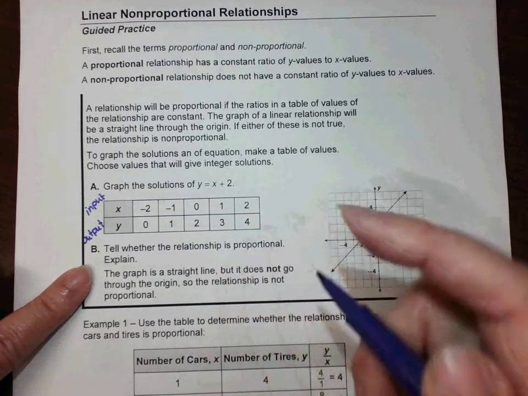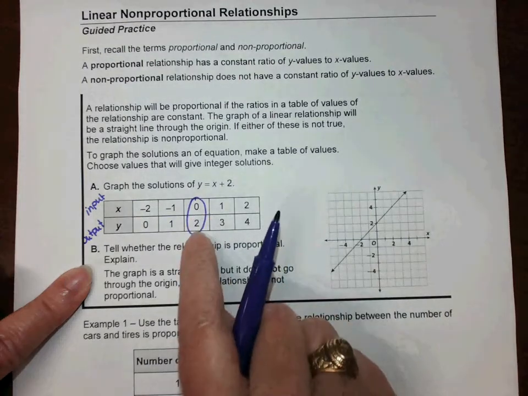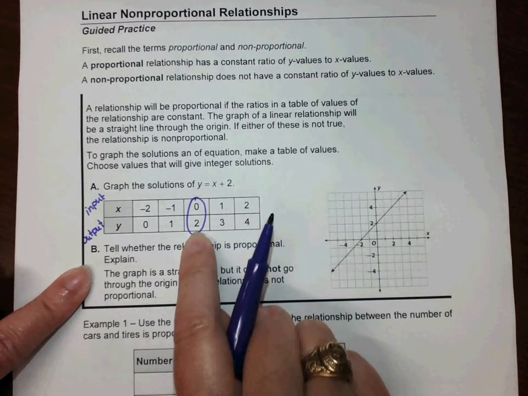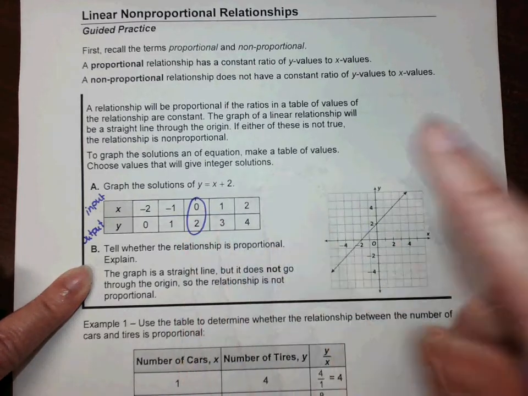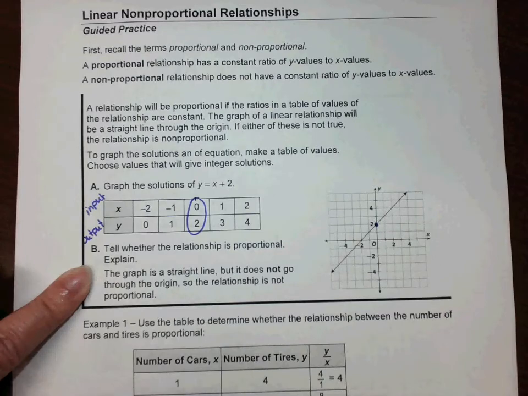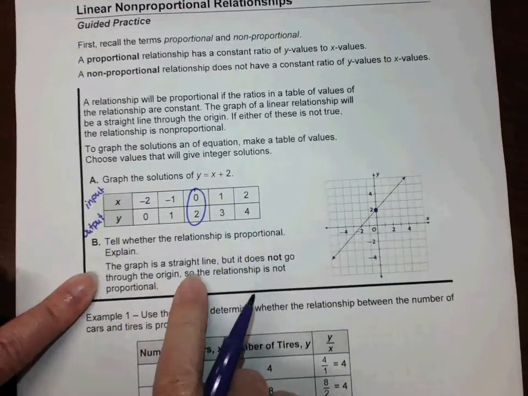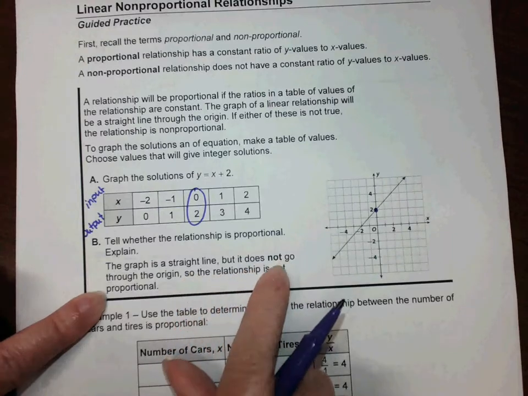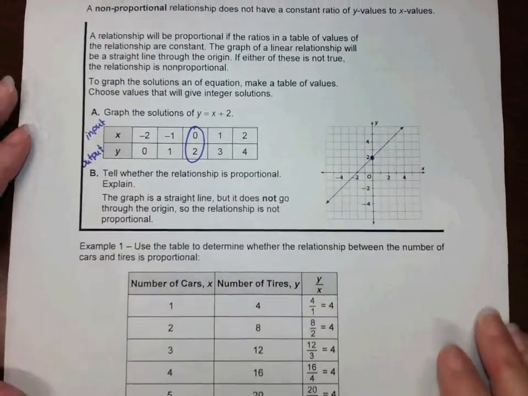Well, I can look right here. 0, 2. Remember, we said proportional relationships go through 0, 0. This goes through 0, 2 right here. So I can already tell you it's not proportional. And they said it right here: the graph is a straight line, but it doesn't go through the origin. So no, it's not proportional.